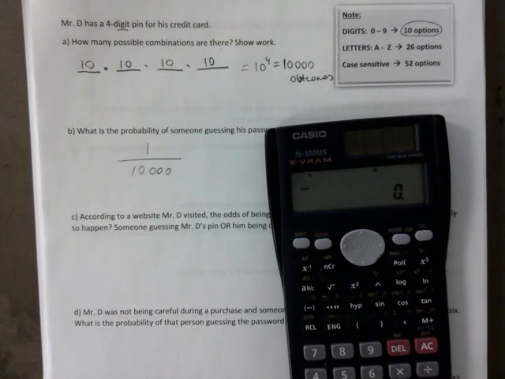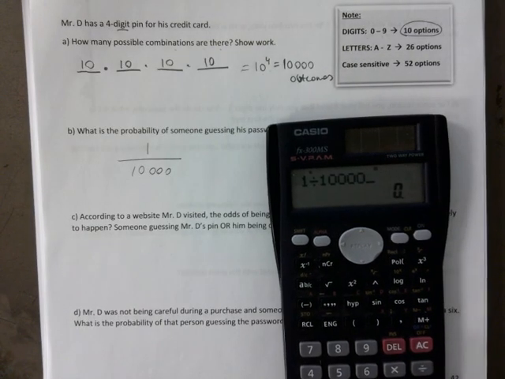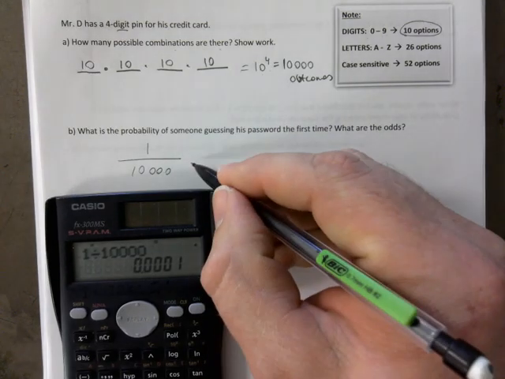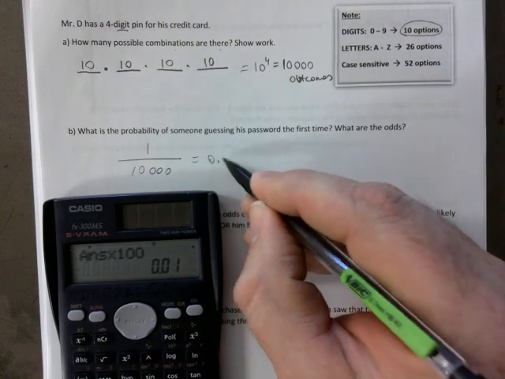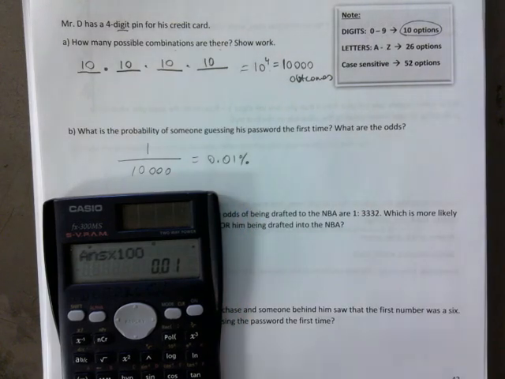1 divided by 10,000. Let's multiply that by 100. That's a 0.01% chance. So if somebody guesses your password and steals your debit card, the bank will say the chances that person guessed it are very low, so you must have had it in your wallet.